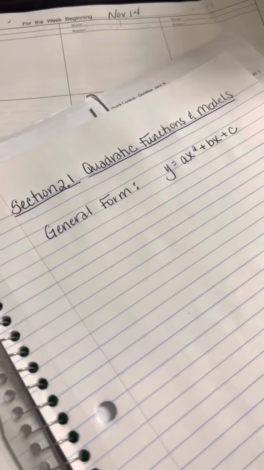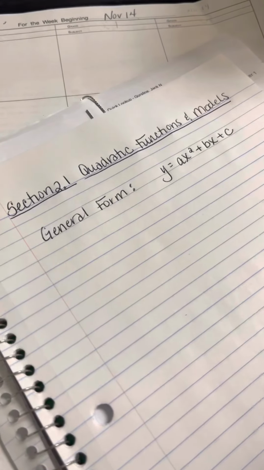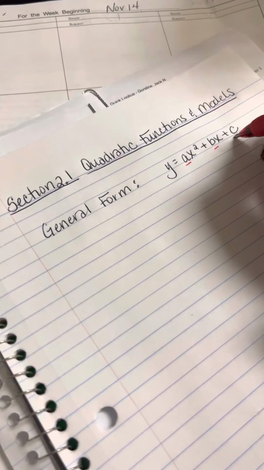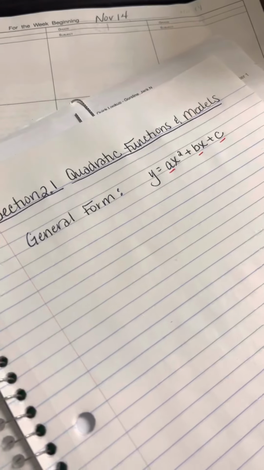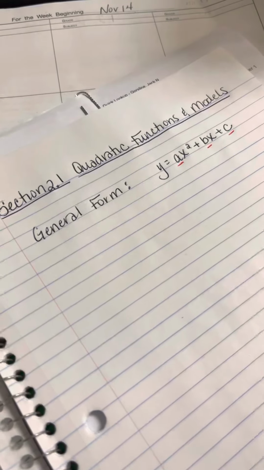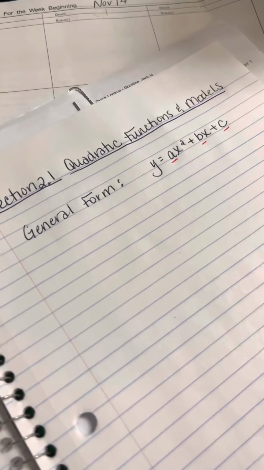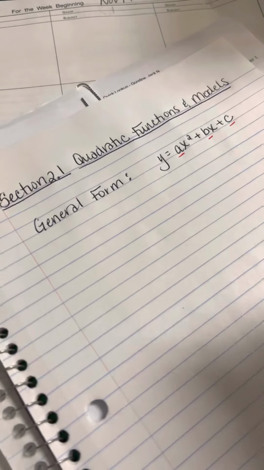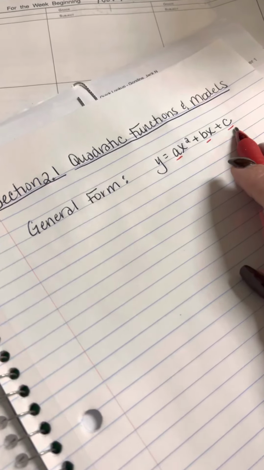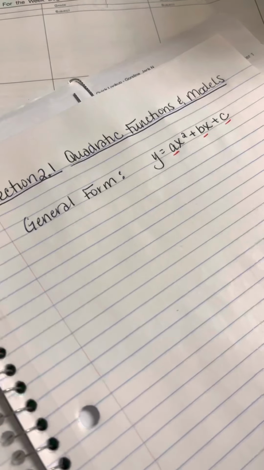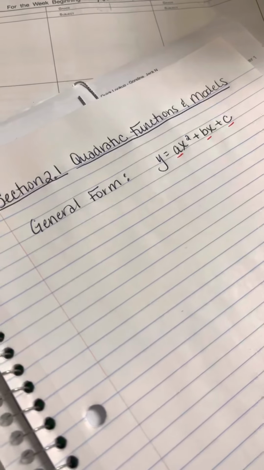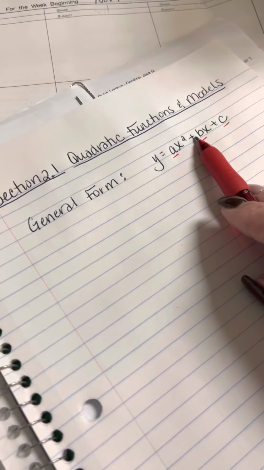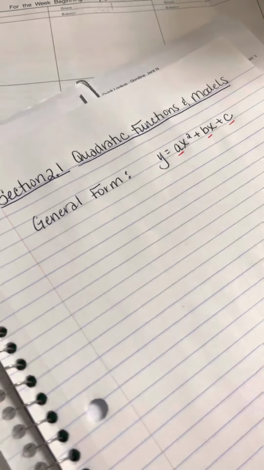Now with this form, as we know, a, b, and c here are all replaced with numbers. However, those numbers really don't tell us too much about the graph. You can't look at c, for example, and say, oh, that's where it crosses the y-axis. Or you can't look at b and say, oh, the graph is going to be this wide.